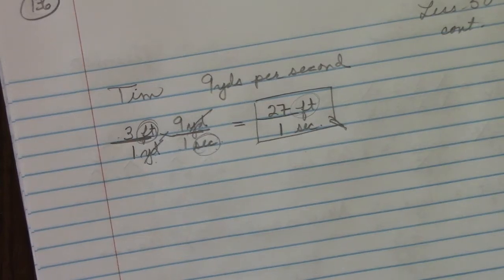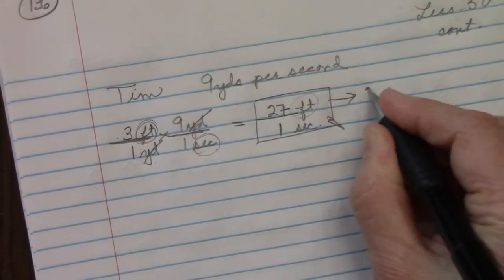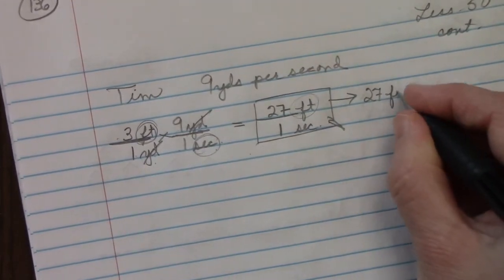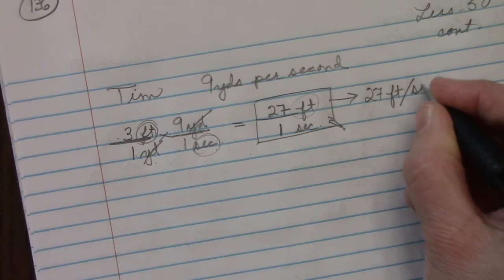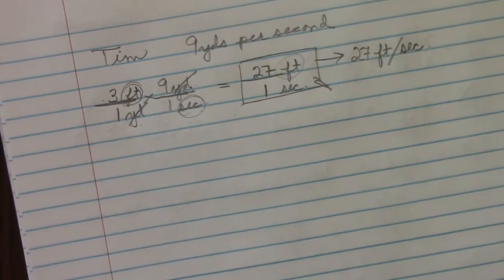Yes, I know. Hopefully you'll catch on that we can also write 27 feet per second like this. Feet per second. Okay? So that's another way to write that.